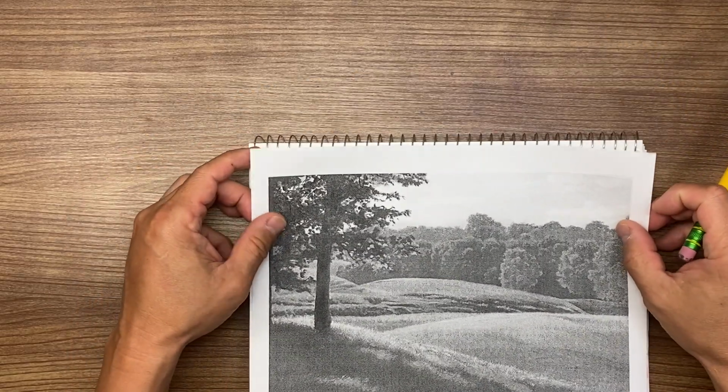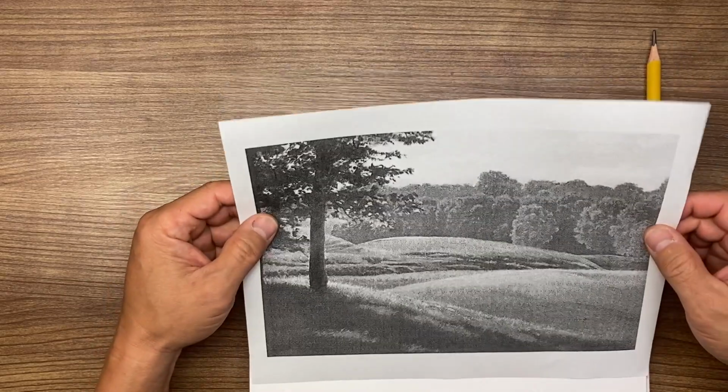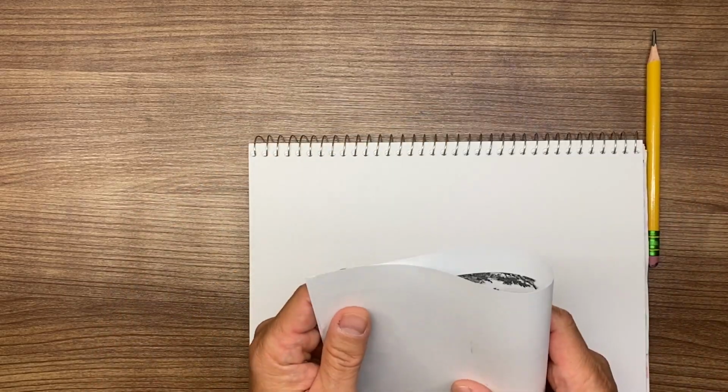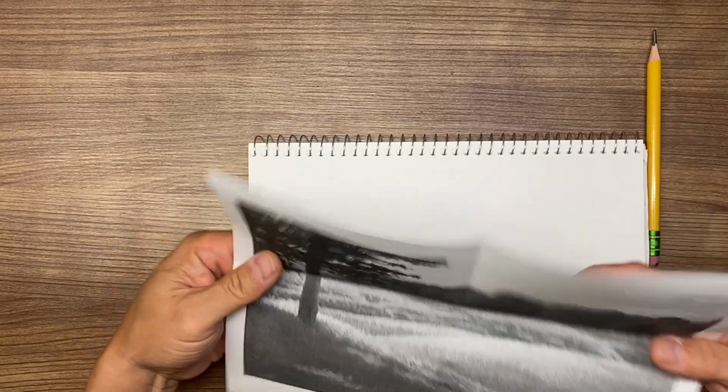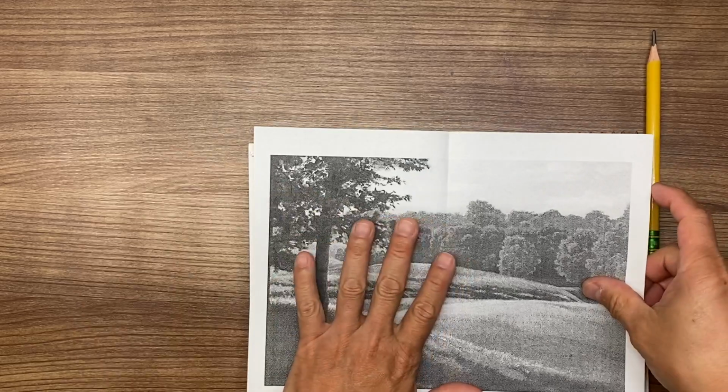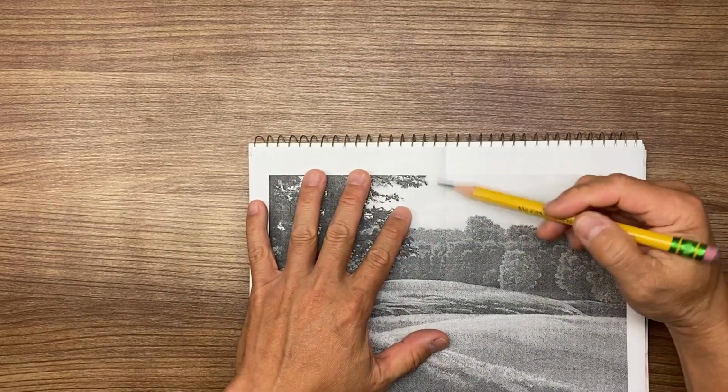Before I begin drawing, I want to show you also, if I take this piece of paper, I can just crease it vertically and horizontally into 4 quarters. I could draw a light line here.